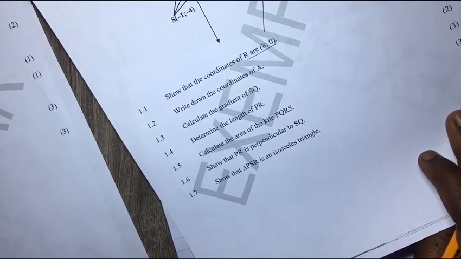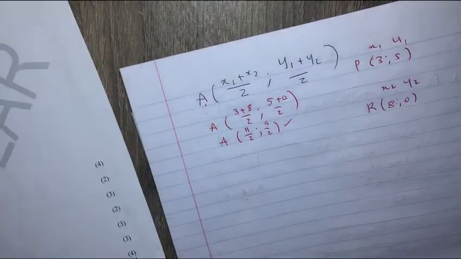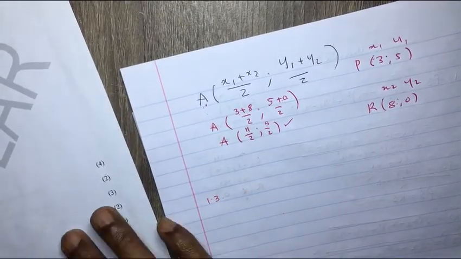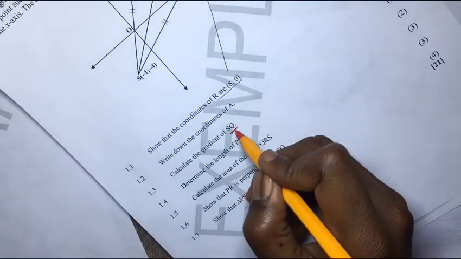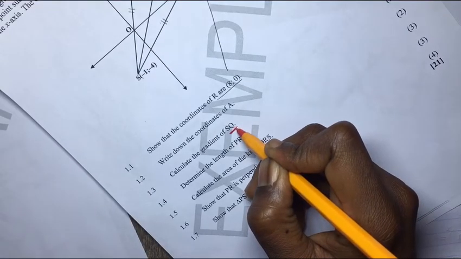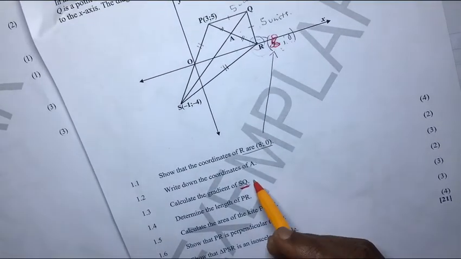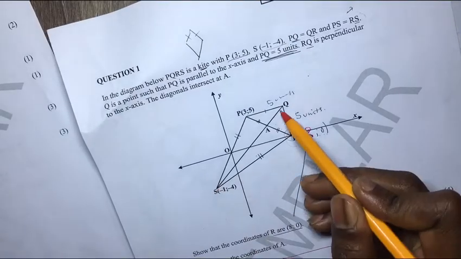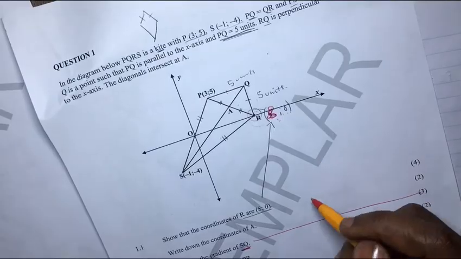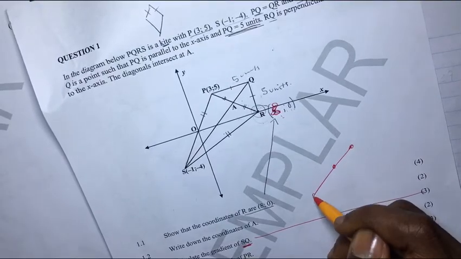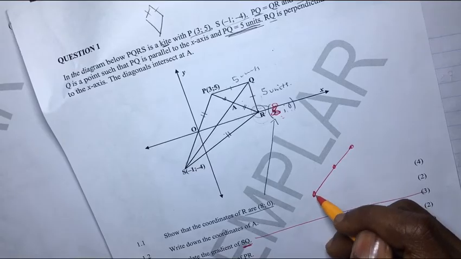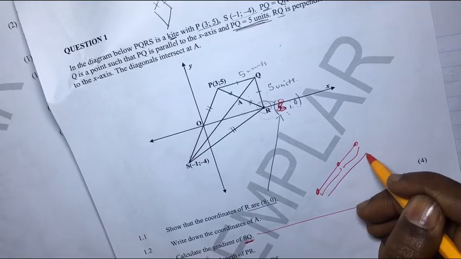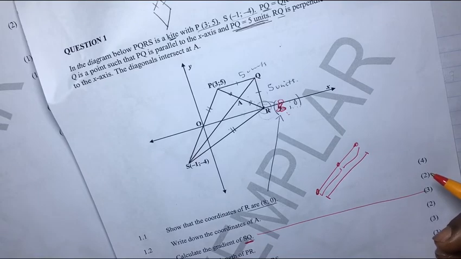1.3, calculate the gradient. The gradient of what? Sorry, let's check the gradient of QS. Where's QS? SQ. Okay, perfect. That's a nice question. Here I can apply collinear. They want QS. According to collinear, if we've got points on the same line, the gradient here is the same as the gradient from there to there. I hope you get it.